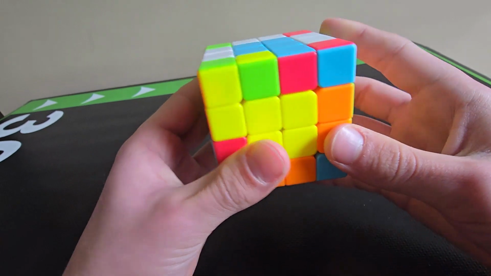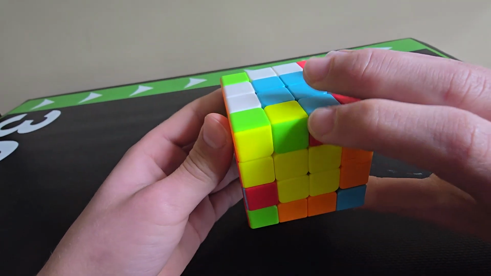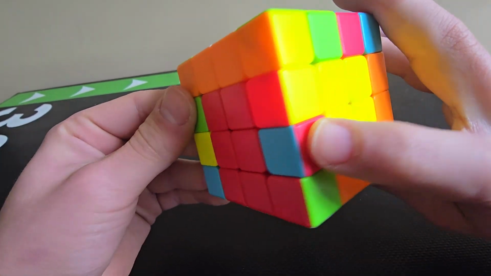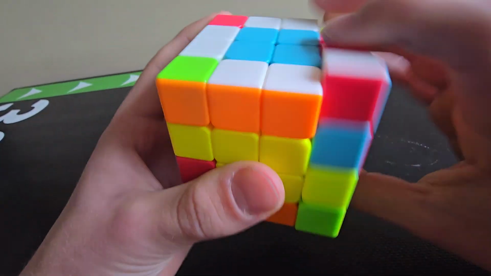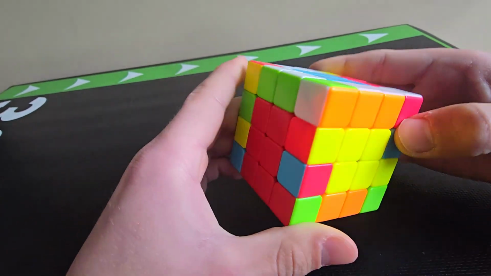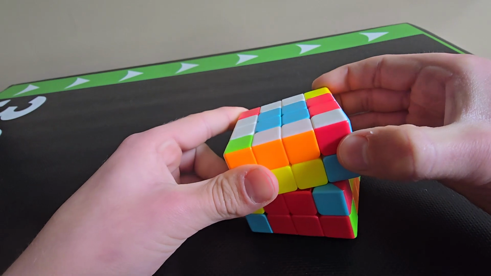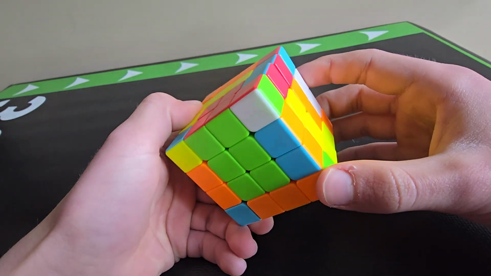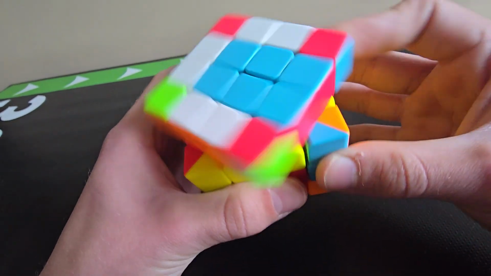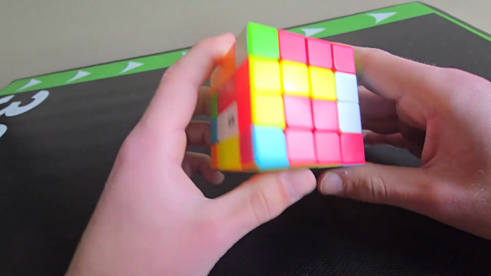So here we have the edges at an even spot where they cross. So then we're gonna bring them together again. Go right up, right down.